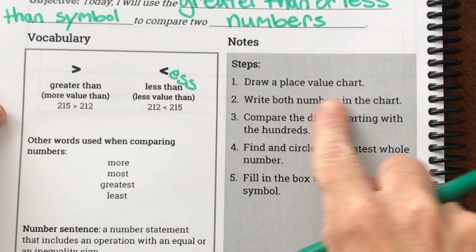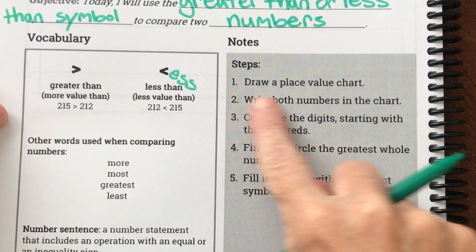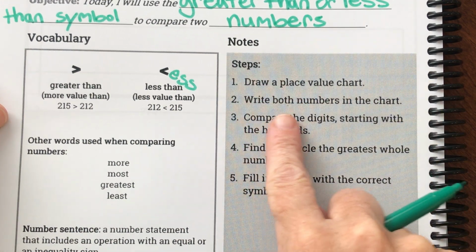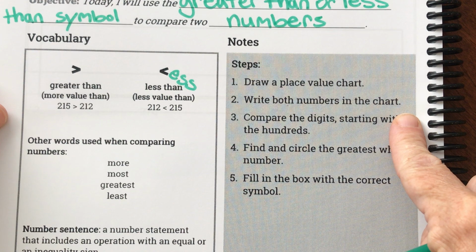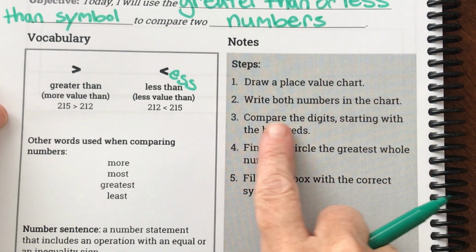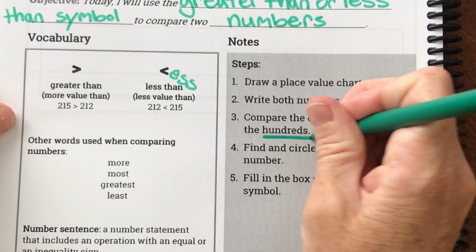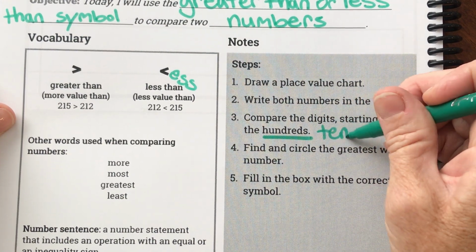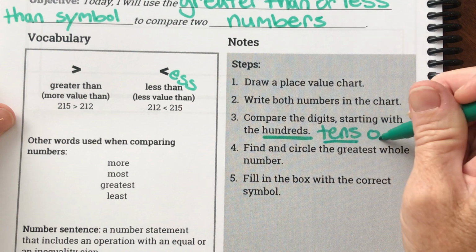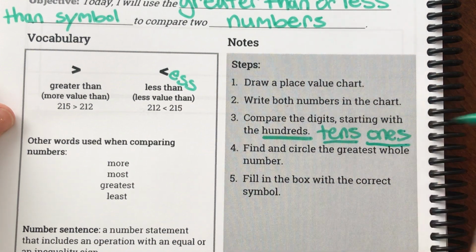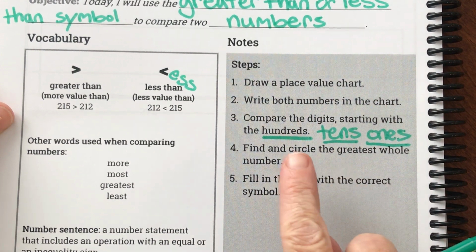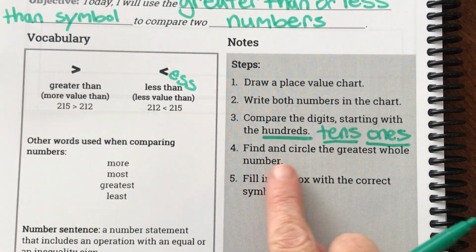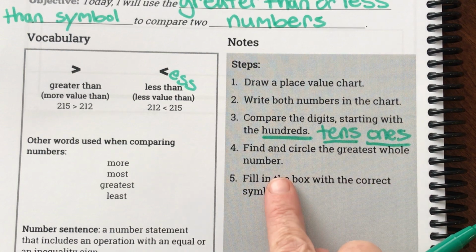Okay, let's look at our steps today. It says we're going to draw a place value chart. They actually are going to give us one, so you'll see what that looks like. Then we're going to write both numbers in the chart. And then we're going to compare the digits starting with the hundreds. Remember, we do hundreds, then tens, and then ones. Okay, so just like yesterday, hundreds, tens, and ones. And then it says we're going to find and circle the greater whole number.